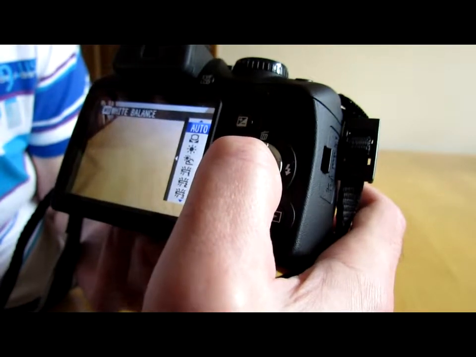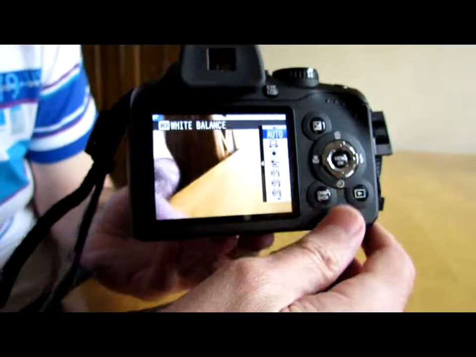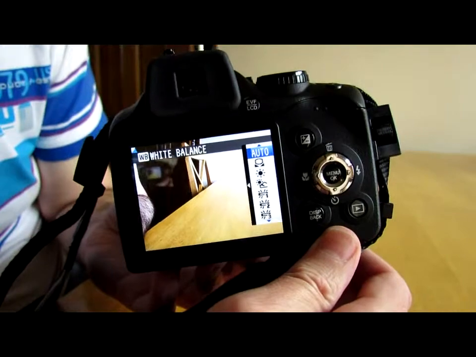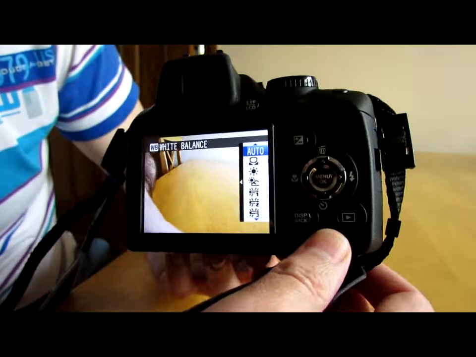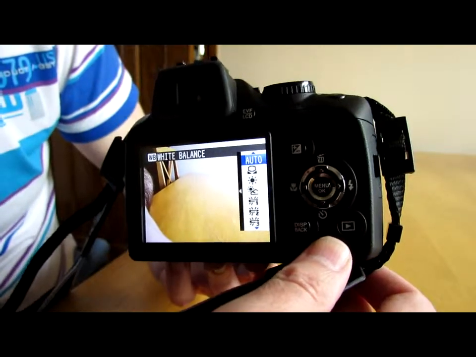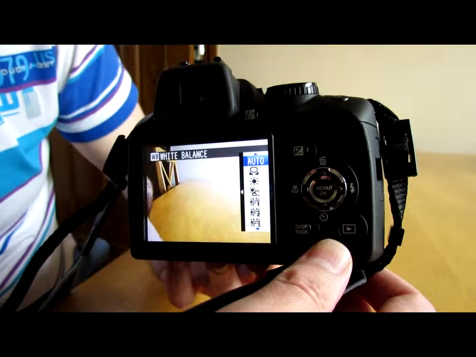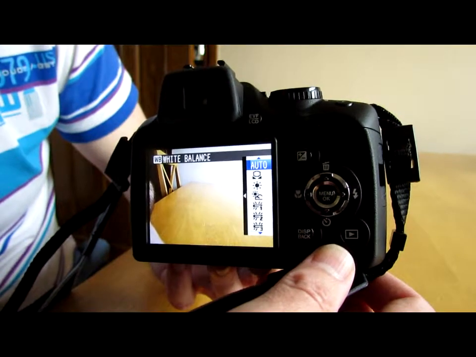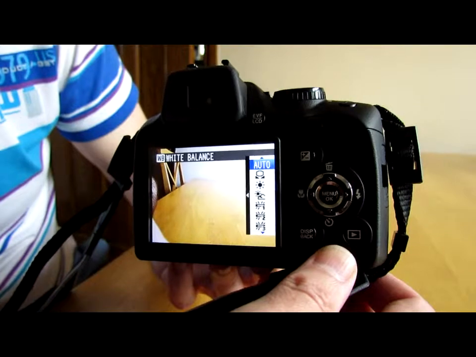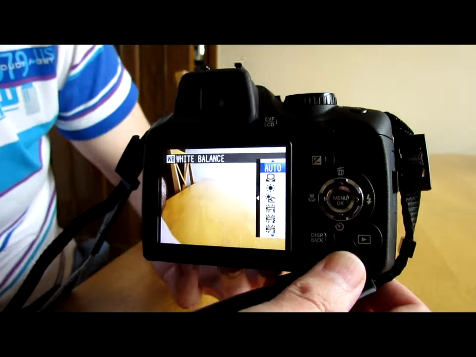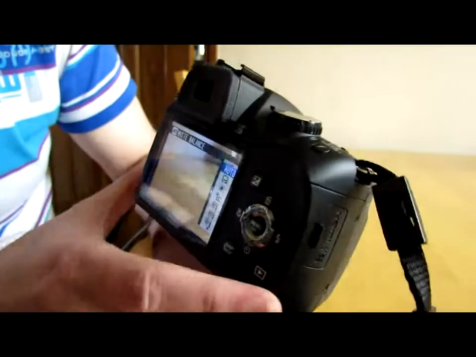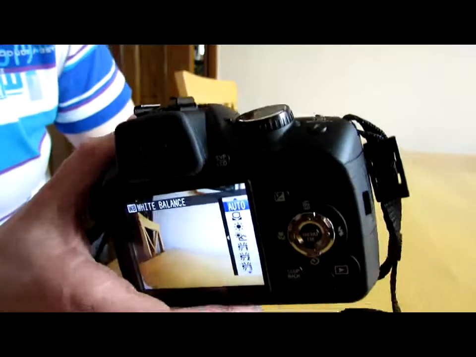But I find the main thing about program mode, and I do use program mode a lot, is that it does help with ISO and things like that, and it's a really good thing to know. It's a good learning tool, and so I hope you've found something there that you've enjoyed.